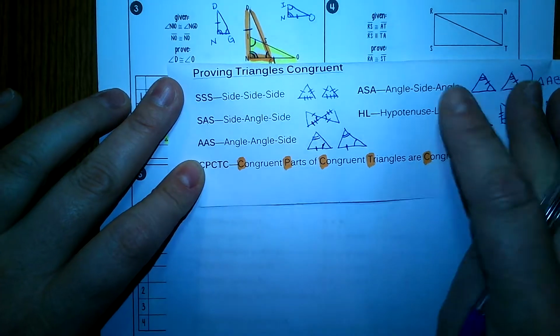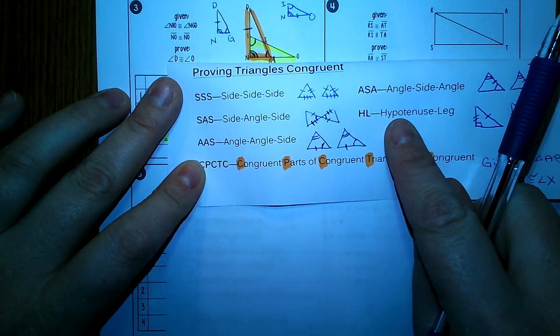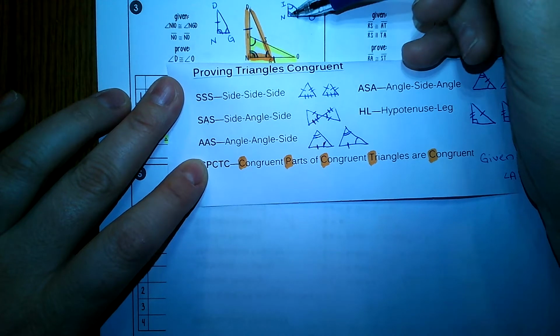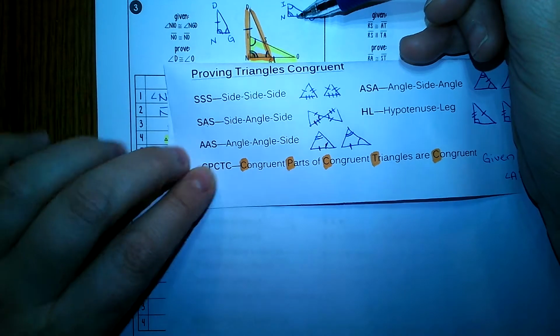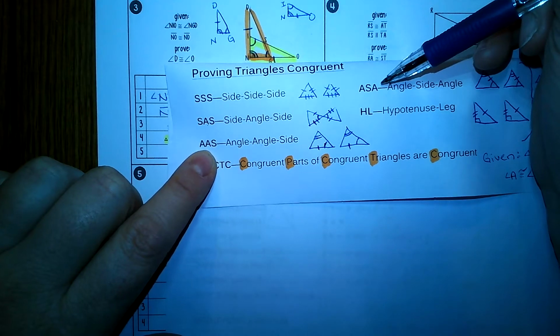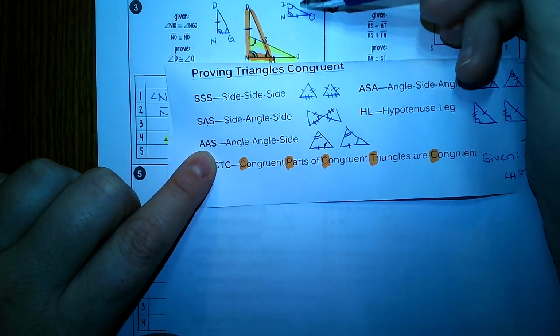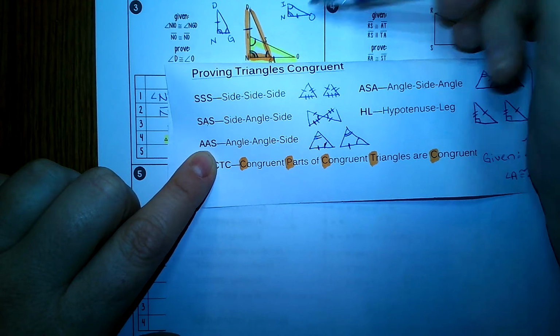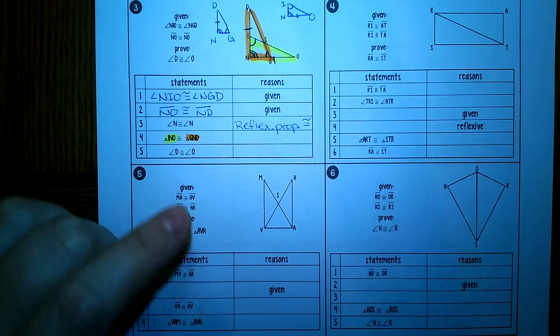HL is out on this one because we do not know that this is a right triangle. There was no mention of that. It looks like I've got 2 angles and a side marked, which leads me to either AAS or ASA. And due to the placement of that side, this is a non-included side. So these 2 triangles are congruent by AAS.